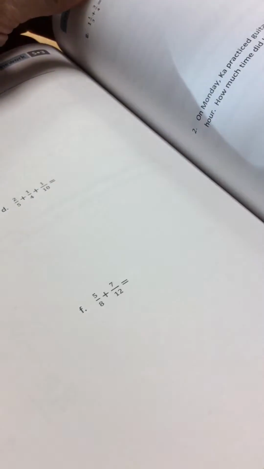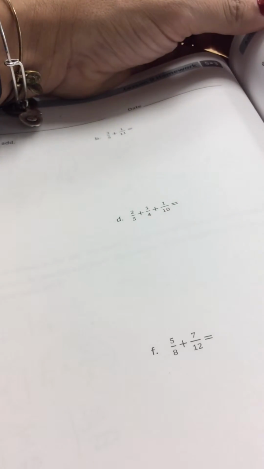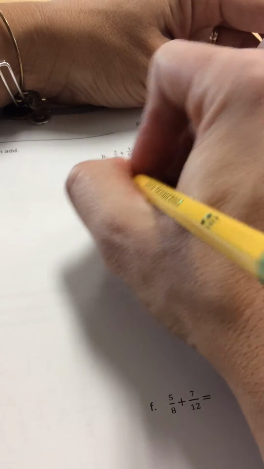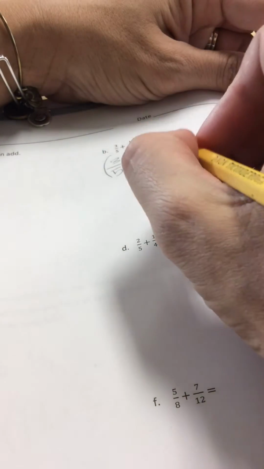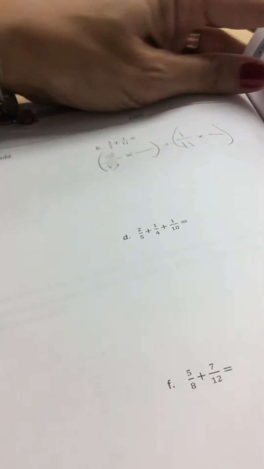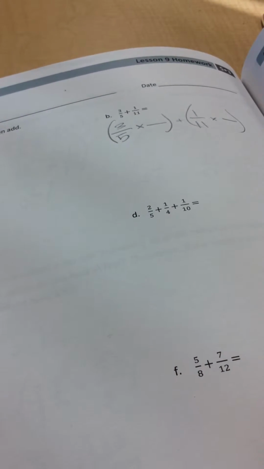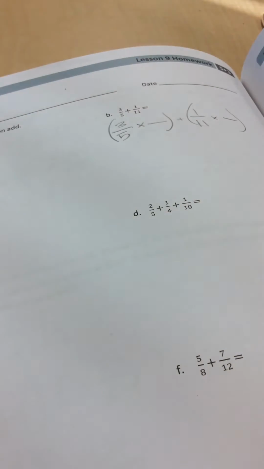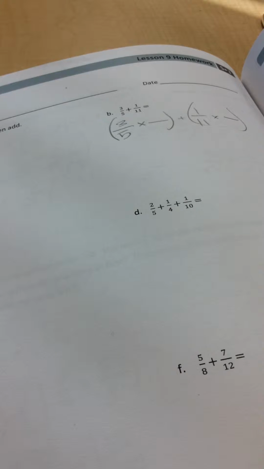Let's just do that one. So if I have 3/5 plus 1/11, we go ahead and set up our problem first. So 3/5 times something over something plus 1/11 times something over something. And when we build our parentheses this way, we're saying that we are going to multiply 3/5 and 1/11 by something that's going to get us a common denominator.